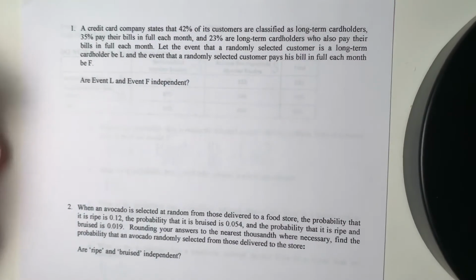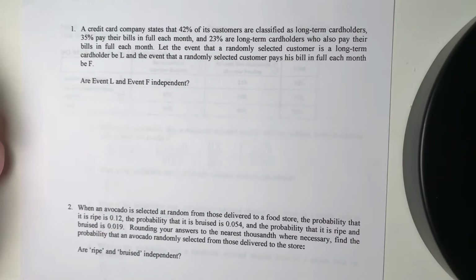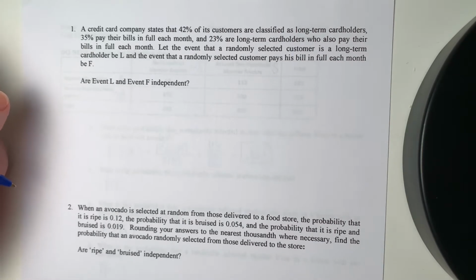Number one here says, a credit card company states that 42% of its customers are classified as long-term cardholders, 35% pay their bills in full each month, and 23% are long-term cardholders who also pay their bills in full each month. Let the event that a randomly selected customer is a long-term cardholder be L, and the event that a randomly selected customer pays his bills in full each month be F. Are L and F independent?